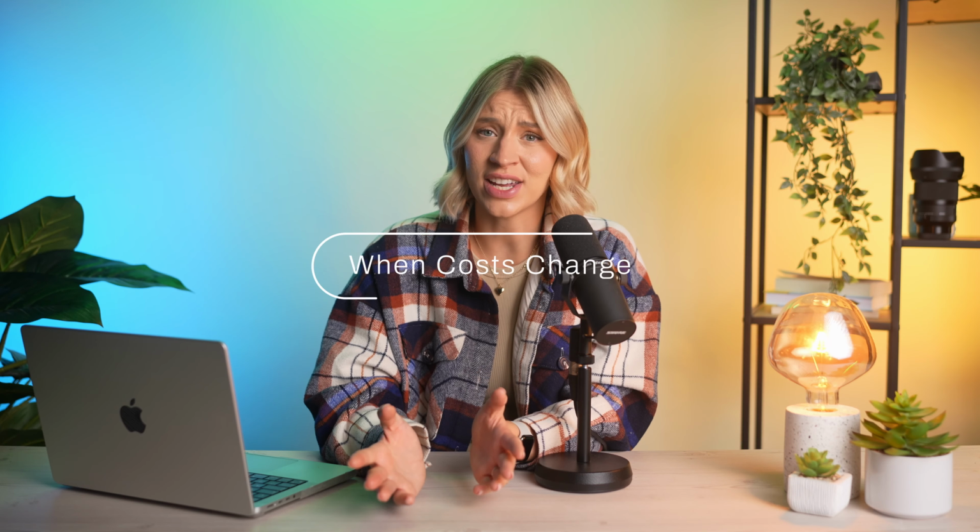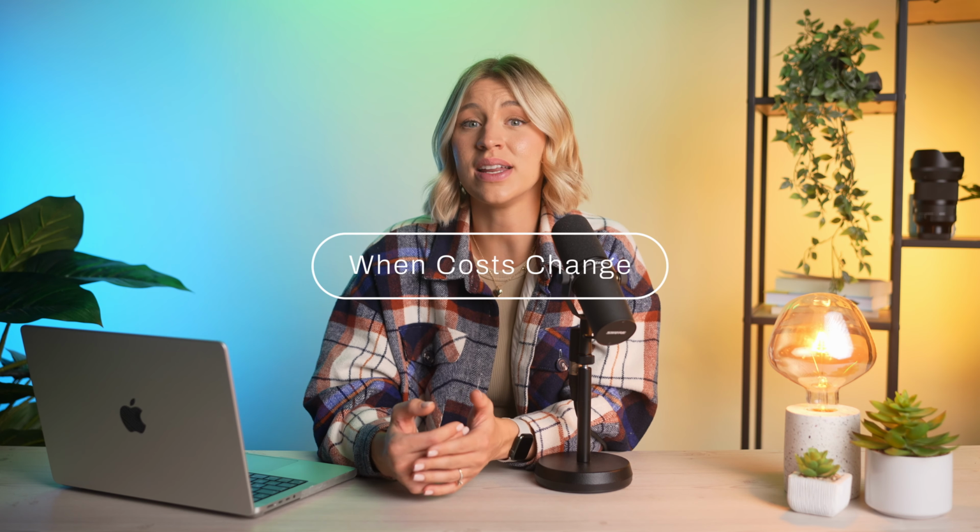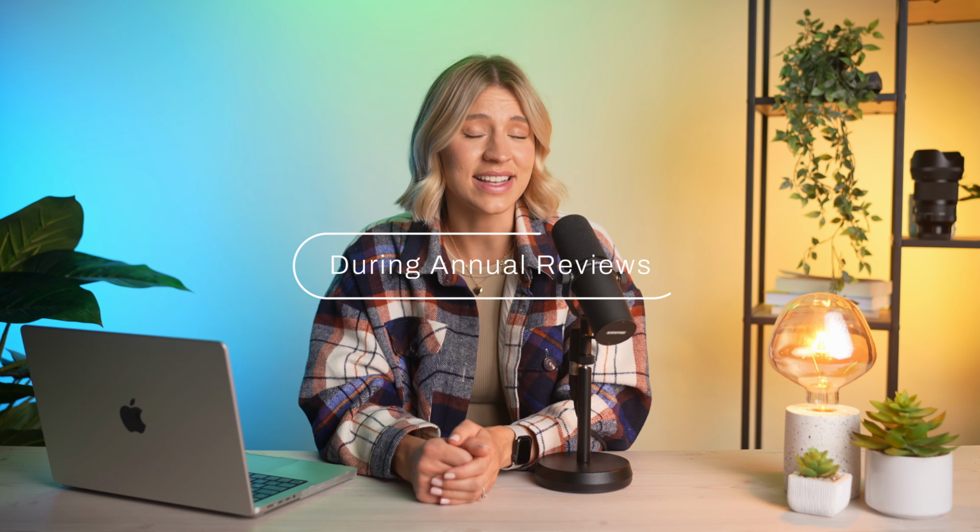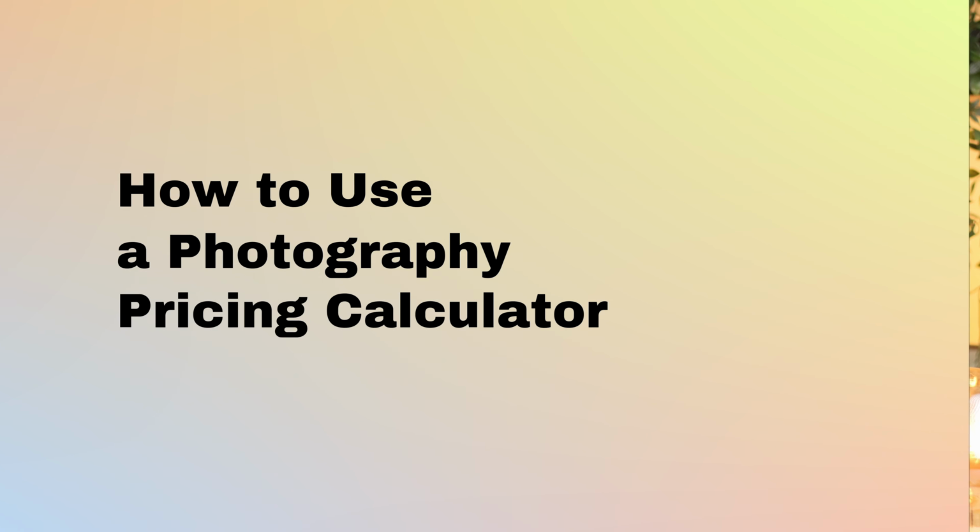If your costs change significantly, such as upgrading your gear or increasing your marketing budget, it's a good idea to recalculate your prices. And if you're moving to a new area or targeting a different client base, the calculator helps you adjust your prices accordingly. And one thing I recommend is reviewing your pricing at least once a year. Costs can change and so can your goals, so it's good to keep your pricing up to date.